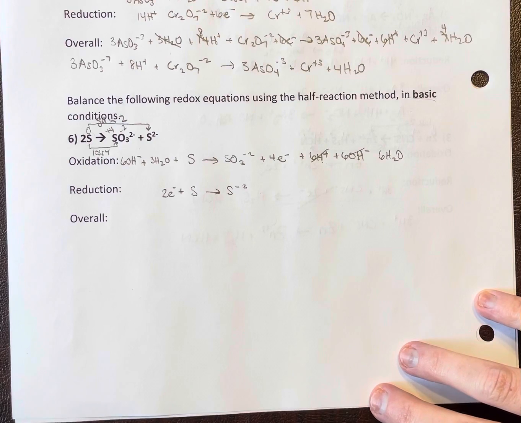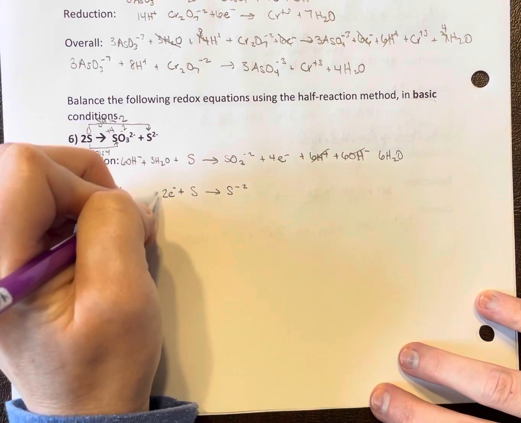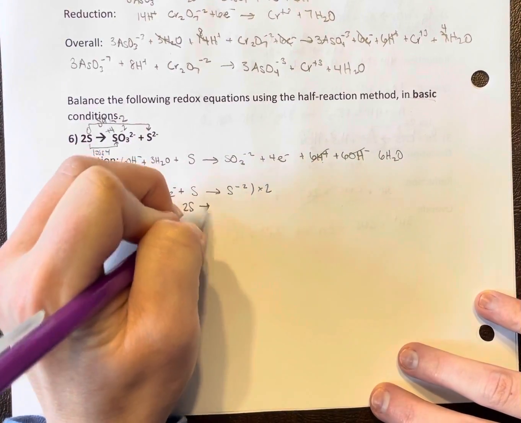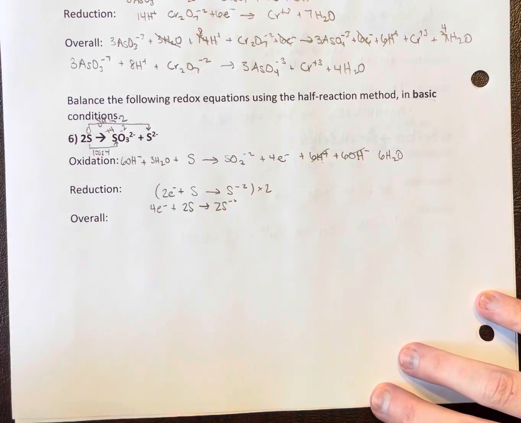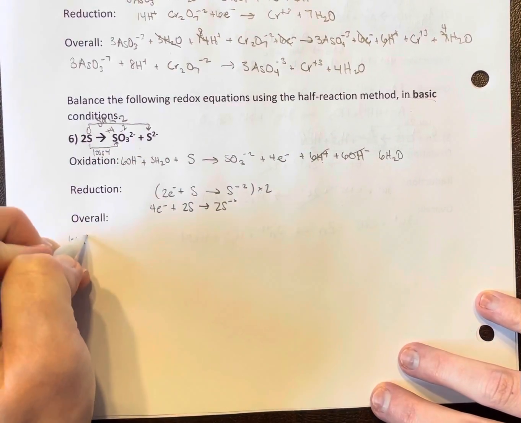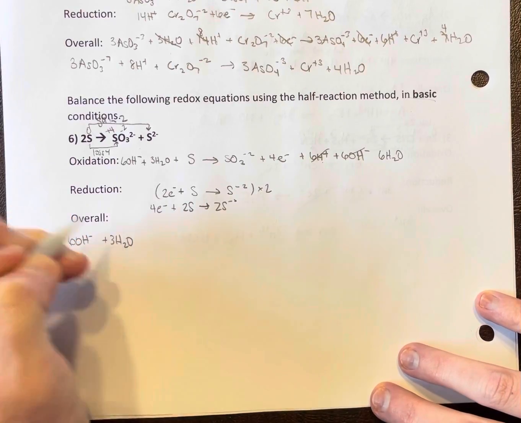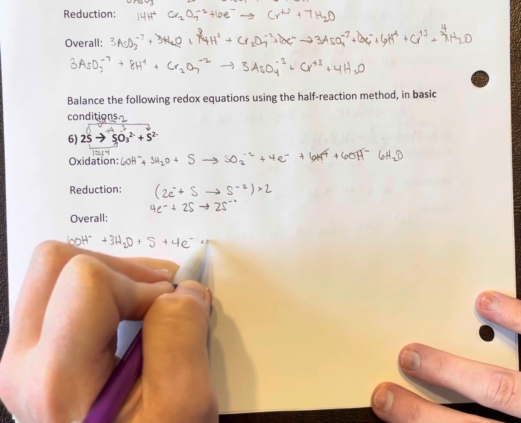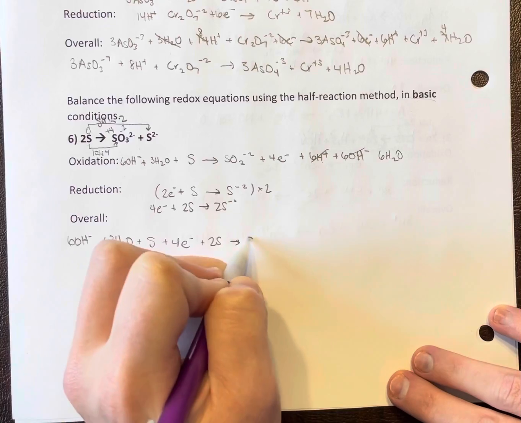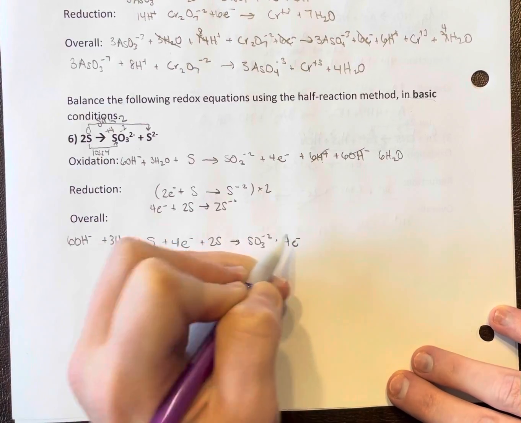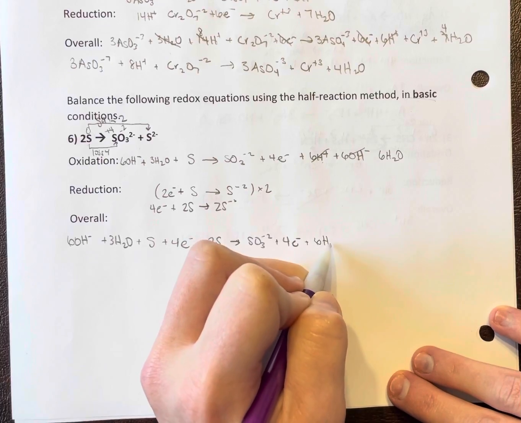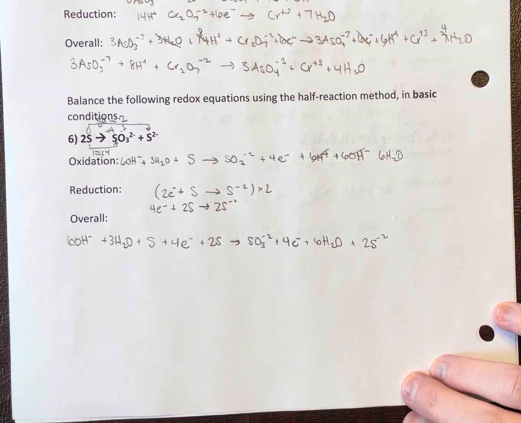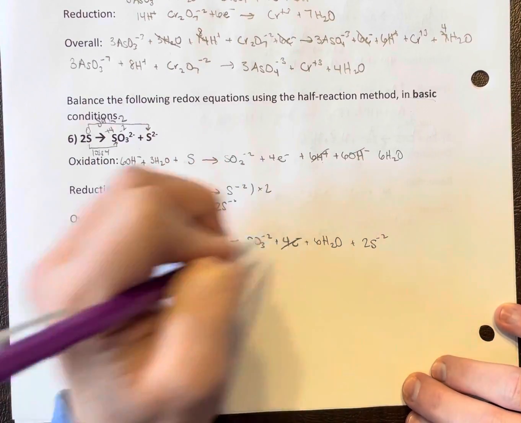All right, so now we need to balance electrons. That would be this one. So let's multiply this whole thing by 2. So that gives me 4 electrons, 2S, 2S minus 2. Let's bring them all together. 6 OH minus, 3 waters, S, 4 electrons, 2S, SO3 minus 2, 4 electrons, 6 waters, 2S minus 2. Okay, cancel out the electrons.